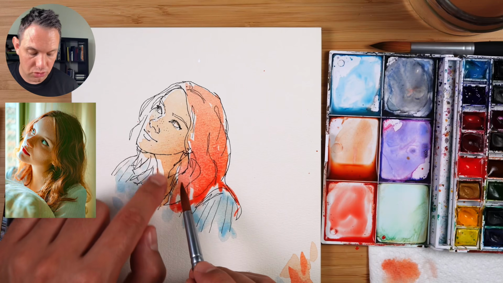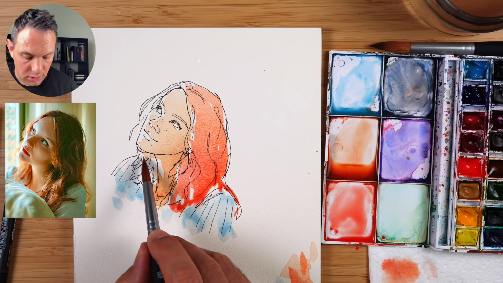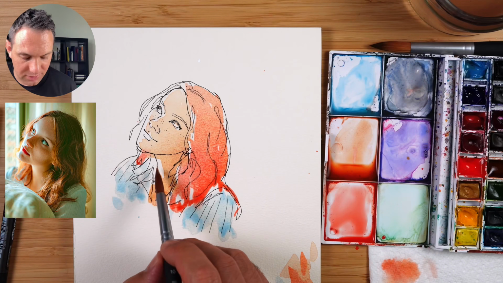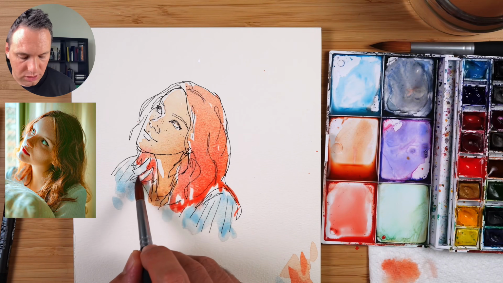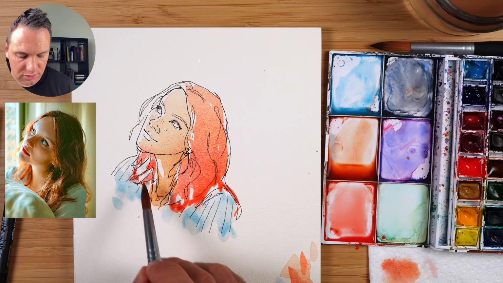And make sure this is dry. You don't want that going straight into your skin. That is probably what is going to happen right there. Although sometimes it's fine. Lots of my sketches actually have bleed-ins and it's just part of the sketch.